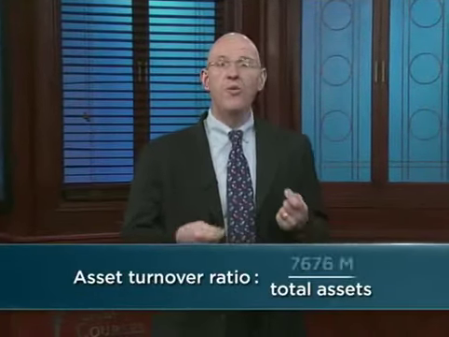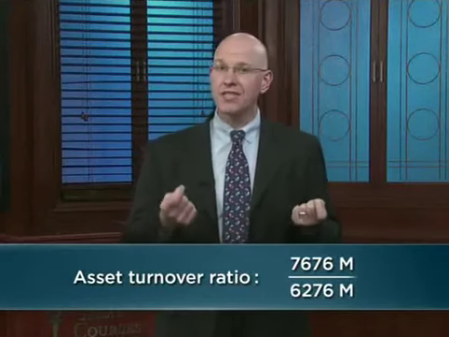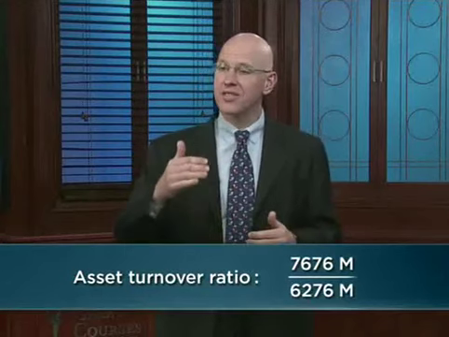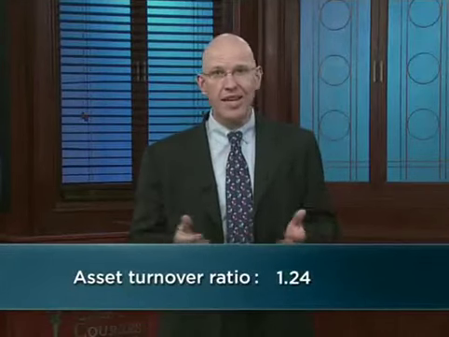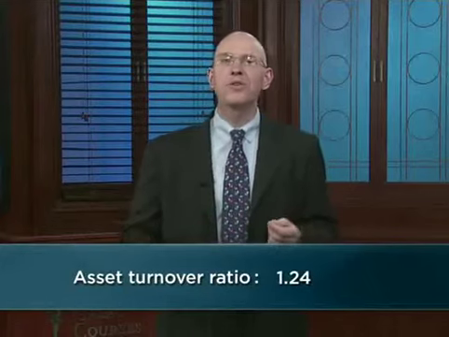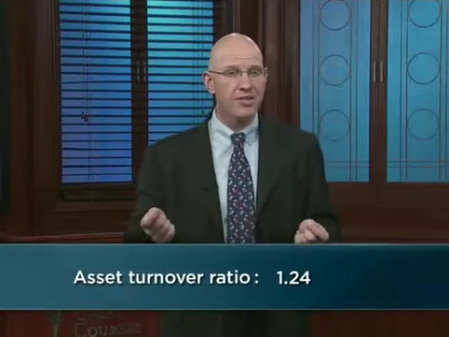Campbell's sales, which we just used in the margin calculation, were $7,676 million. And the total assets, which we saw in the leverage calculation, were $6,276 million. This makes the asset turnover ratio equal to $7,676 divided by $6,276, or 1.24. This is literally saying that every dollar of Campbell's assets produces $1.24 of sales per year.